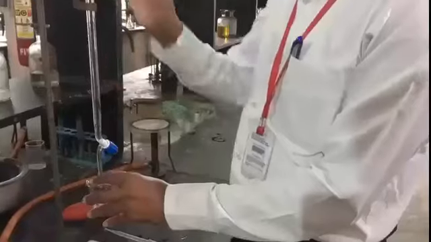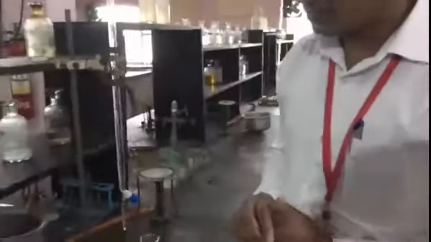Clearly you are observing the lower meniscus of sodium thiosulphate reaching 0. Why are we considering the lower meniscus? Because it is a colorless solution. So this is the adjusted burette.